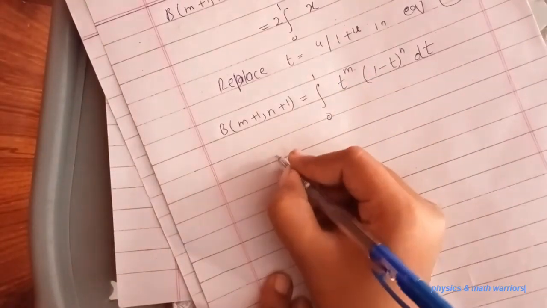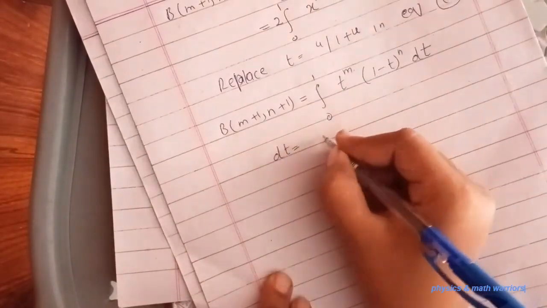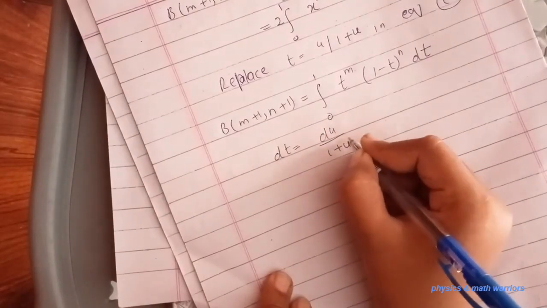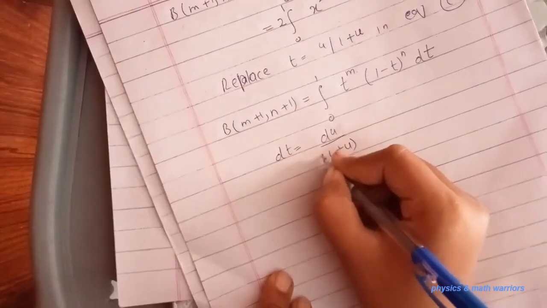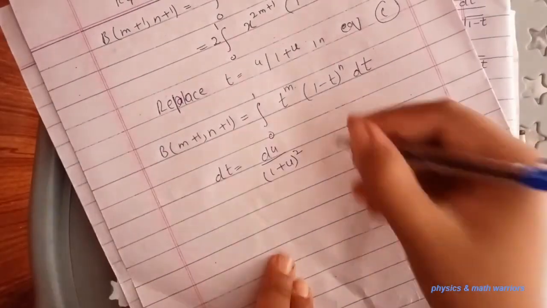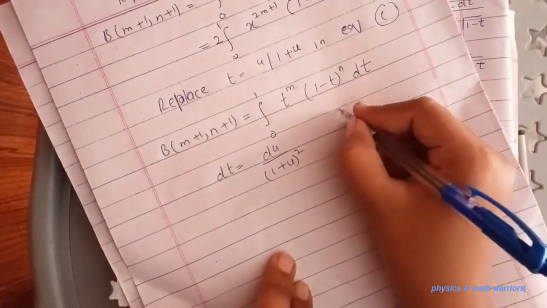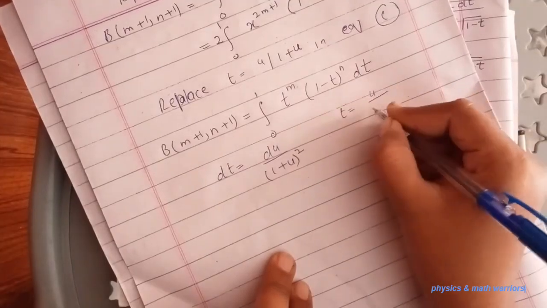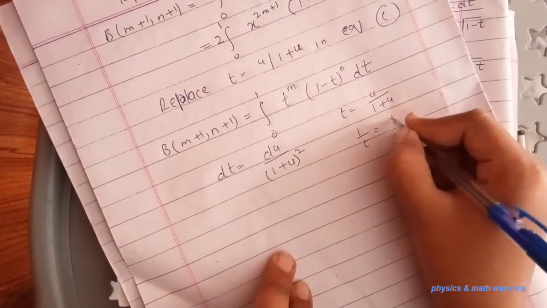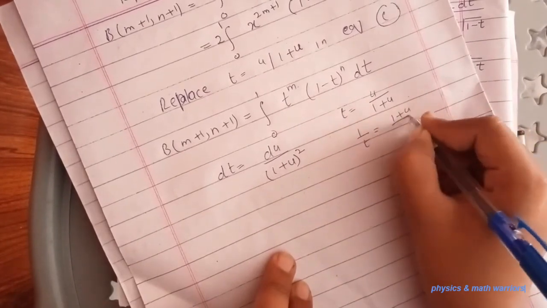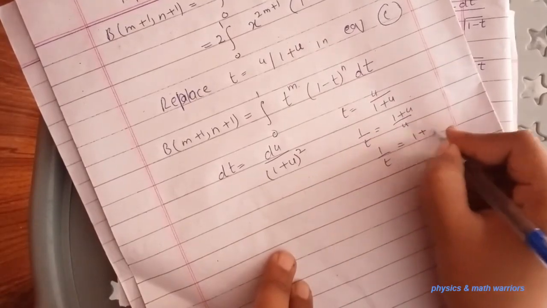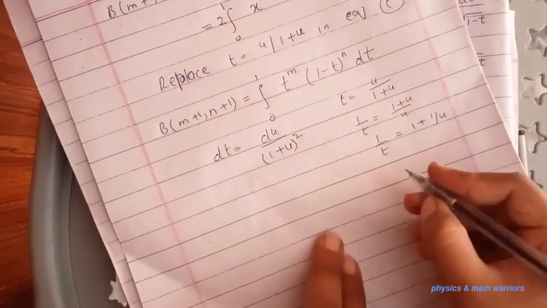So this becomes dt is equal to du over (1 plus u) raised to power 2, and t is equal to u over 1 plus u, and 1 over t is equal to (1 plus u) over u, which is equal to 1 plus 1 over u.